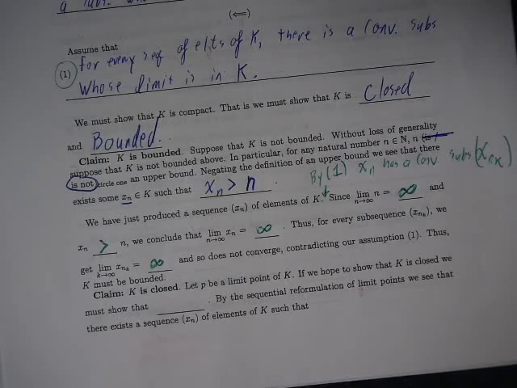Let's show that this set is closed. So let's assume that P is a limit point of K. If we hope to show that K is closed, what do we need to show? It contains all its limit points. Yeah. I have a question. Because x sub n goes to infinity, that's how we know the subsequence goes to infinity? We just know that. Yeah.